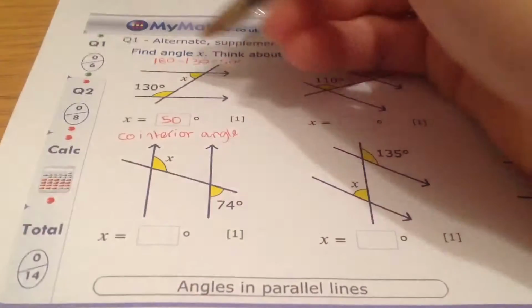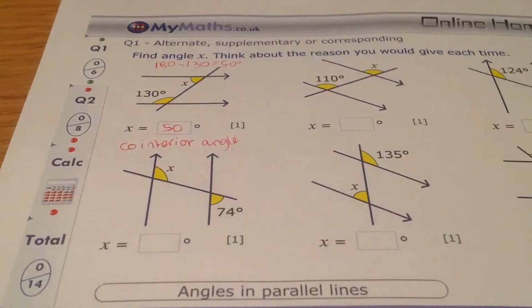This is because they're both on the same side of the transversal, the crossing line, and they're both inside, hence the interior, the parallel lines.